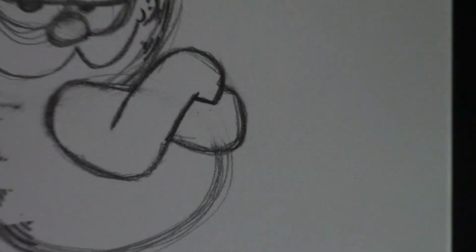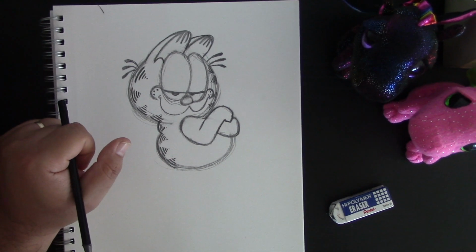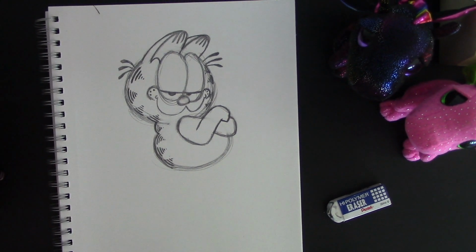And I'm going to take my eraser. I'm just going to erase that indentation that the triangle is creating to give it the illusion that the arm is set back a little bit. Okay. So if you want to pause it there, you may. Give you guys a few seconds.